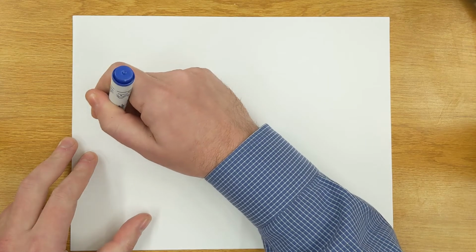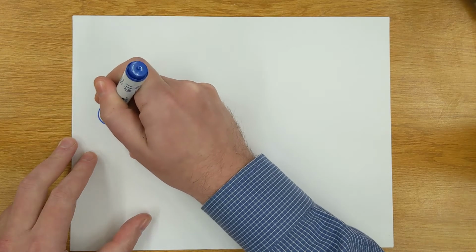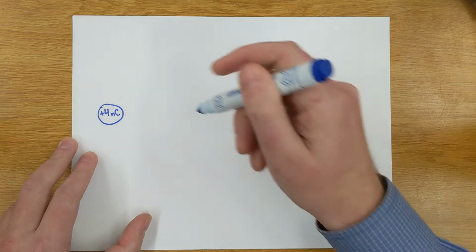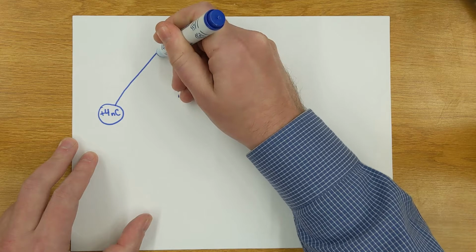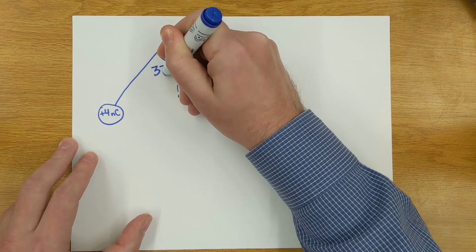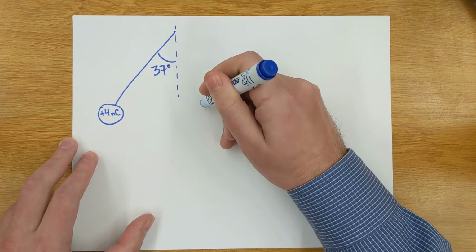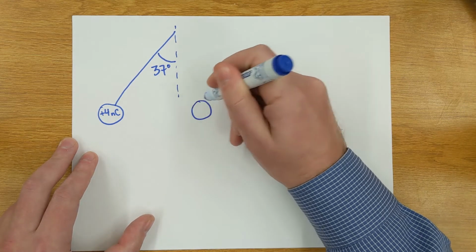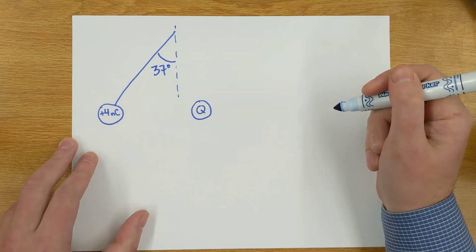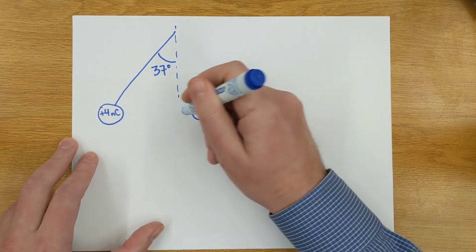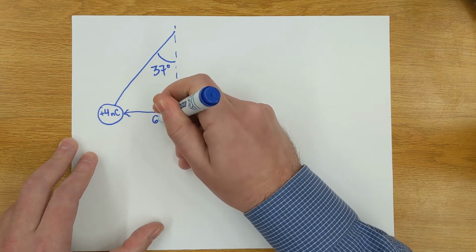Suppose I've got a pithball and it has positive 4 nanocoulombs of charge on it, and I see that it's tied to a string and it's hanging at an angle of, my favorite angle, 37 degrees from vertical like this. And I'd like to know what is the charge on this point charge pithball, Q, that is a distance, let's say, 6 centimeters away.